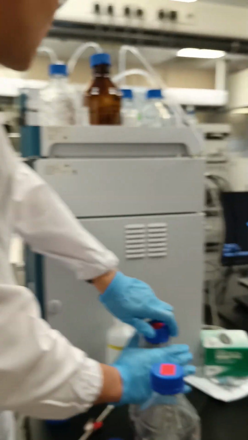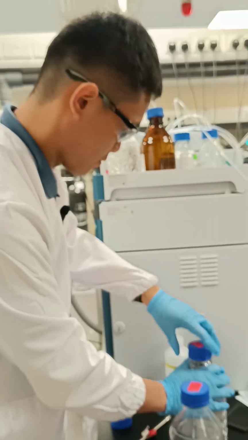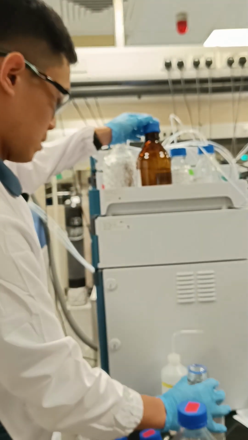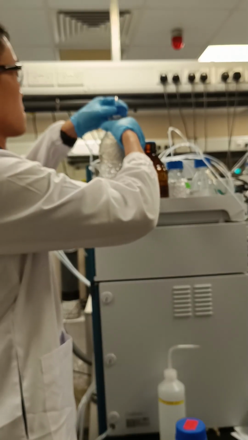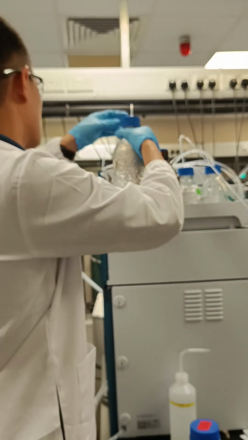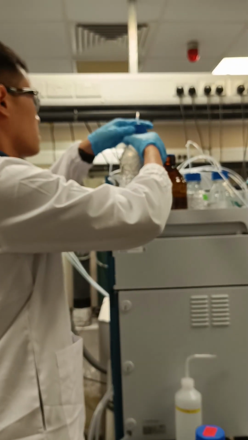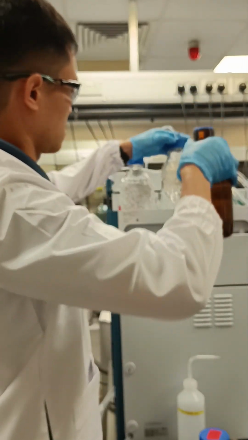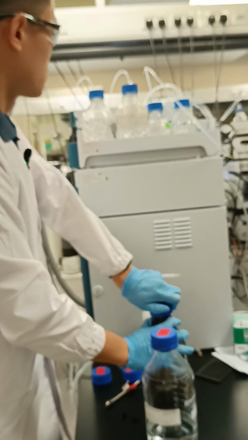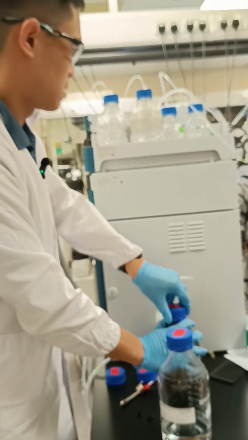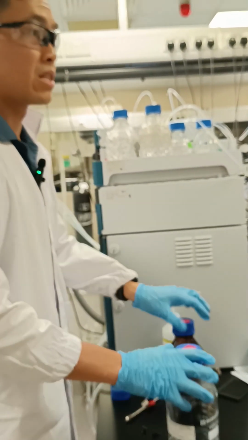Okay, then once this one has been done, this one needs to be changed as well. It's the same thing, pure ACN to ACN with 0.1% formic acid. This one we cover with aluminium foil to avoid the formic acid degrading.